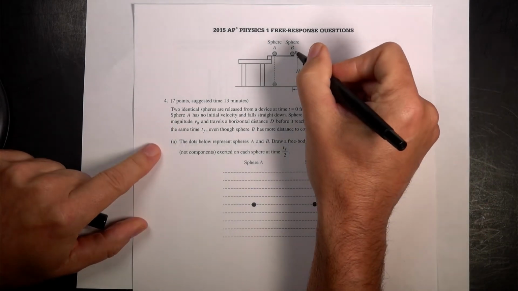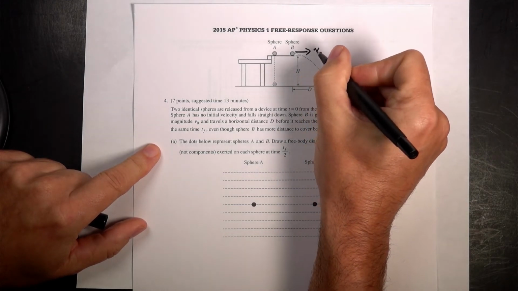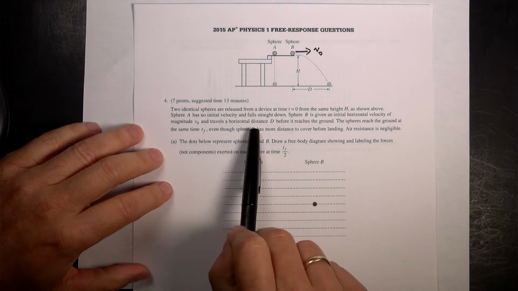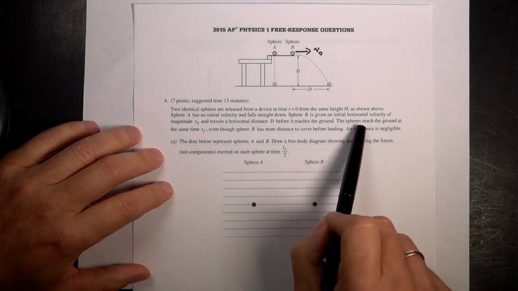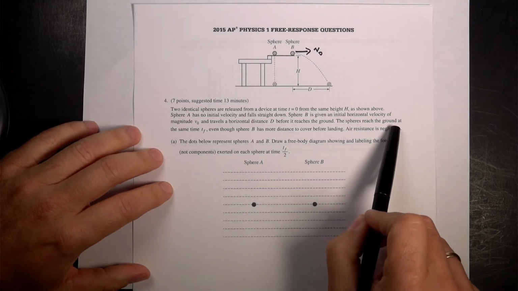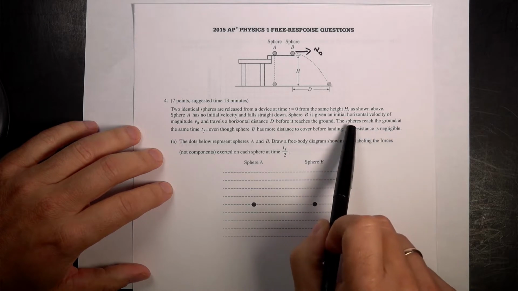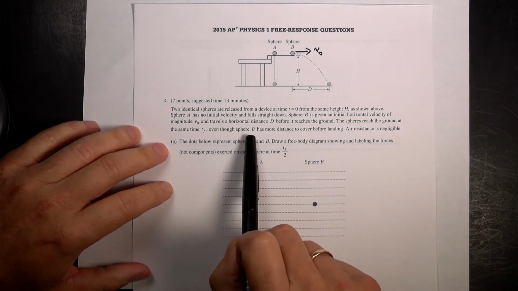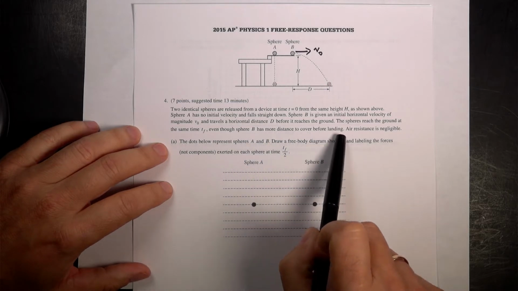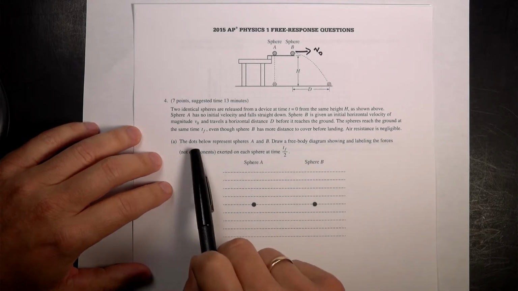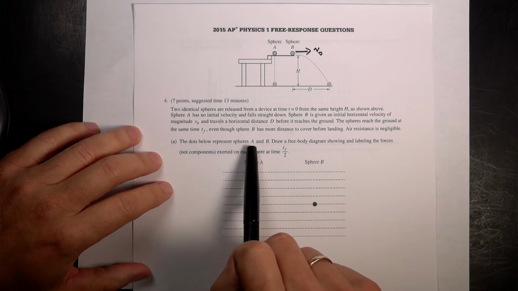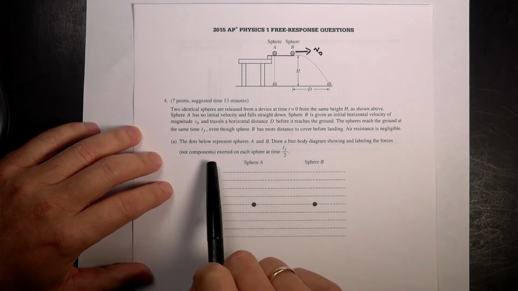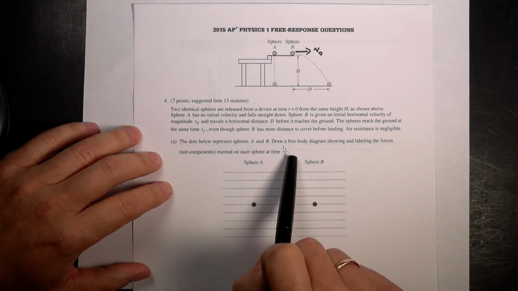I'm just going to go ahead and put v0 right there. And B travels horizontal distance d before it reaches the ground. The spheres reach the ground at the same time tf, even though sphere B has more distance to cover. Air resistance is negligible. The dots represent spheres A and B. Draw a free body diagram showing and labeling the forces exerted on the sphere at time halfway.